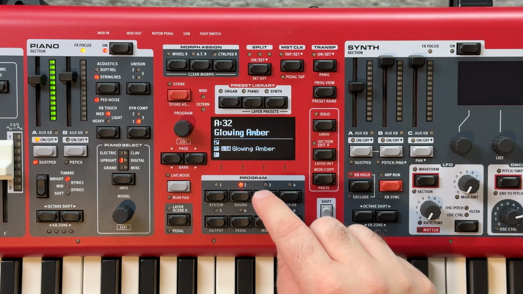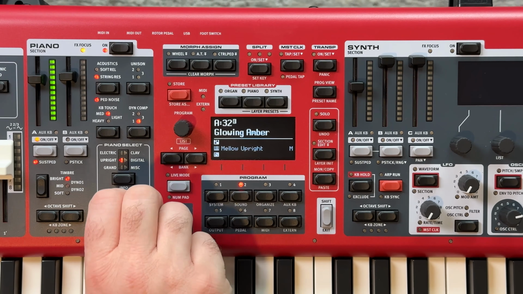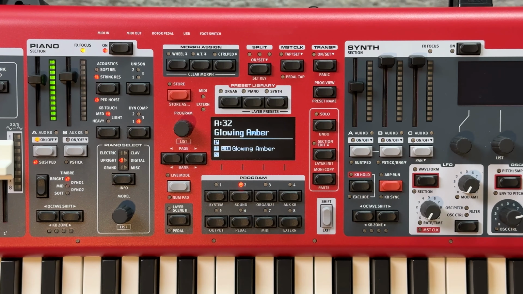Every time we go to that program, even if we change a setting, and we press that program button again, or we scroll to that program again, it's going to recall whatever was saved to memory. If we make changes, we have to store it if we want to save those changes to the program. If we don't store it and we move away and come back, we're going to lose those changes.